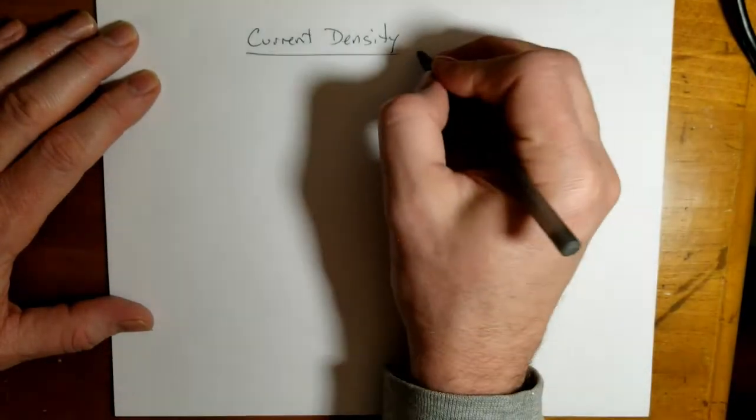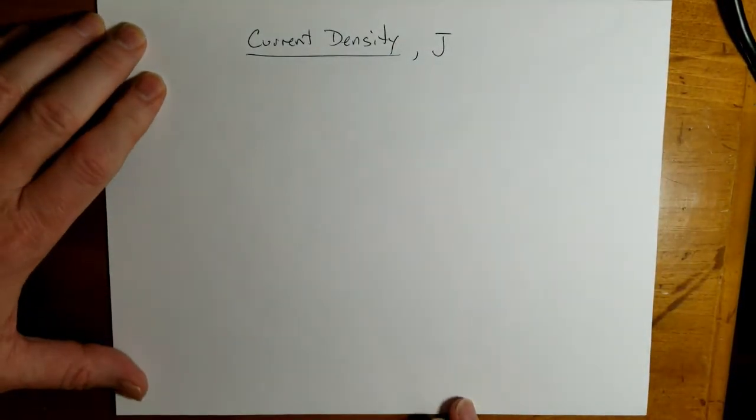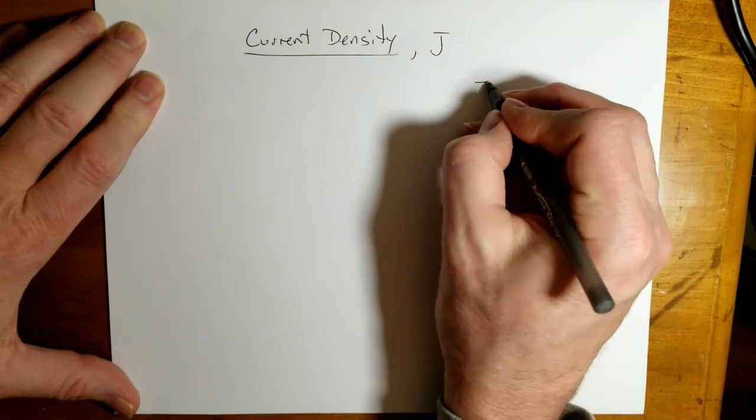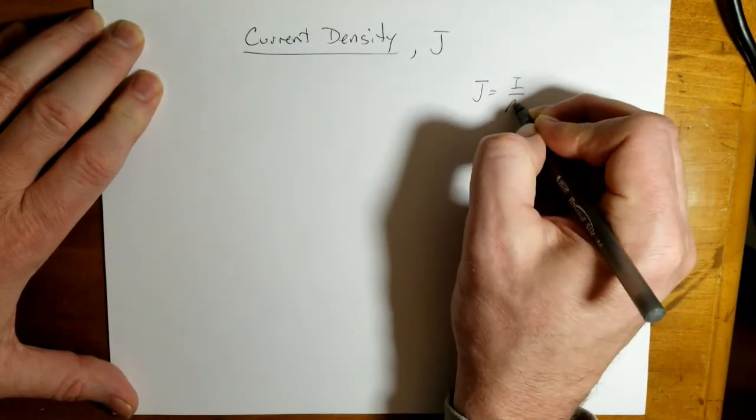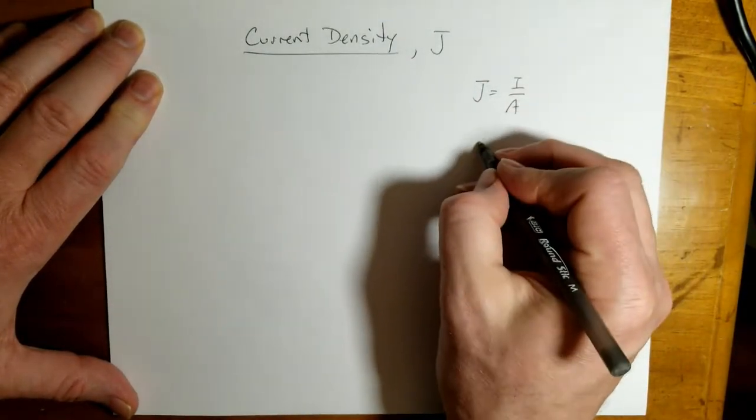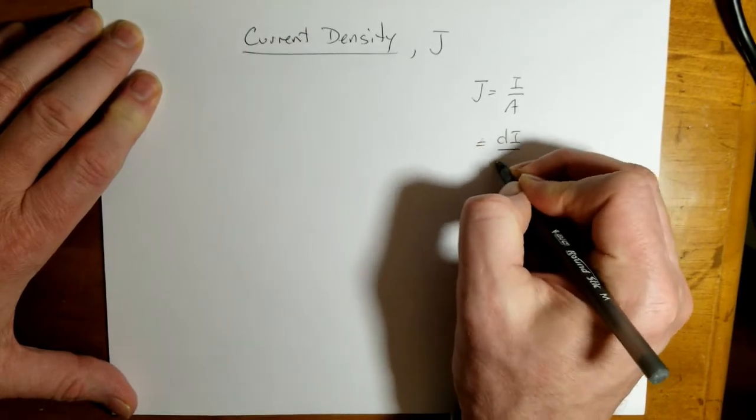Take a look at current density, symbolized by the letter J. I know that the current density is equal to the current over the area. This is if it's uniform, or if it's not uniform, then we do a differential, di dA.